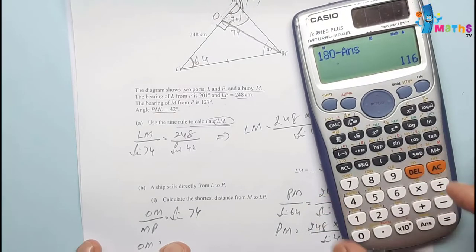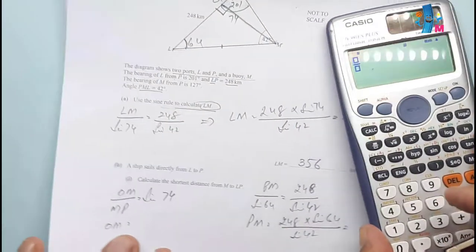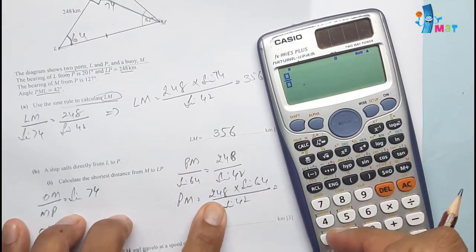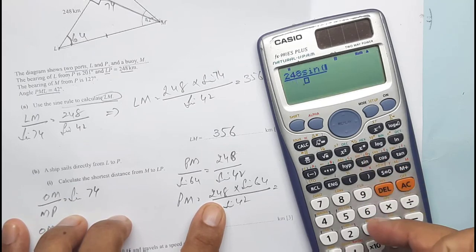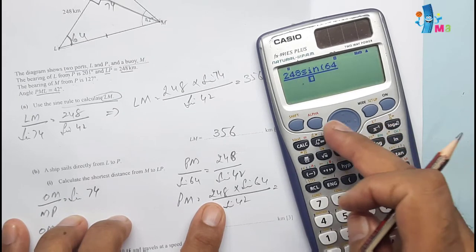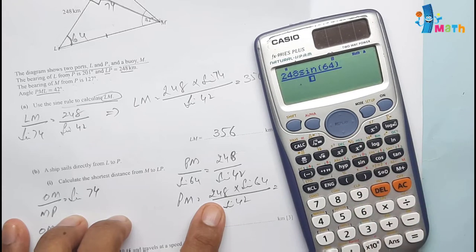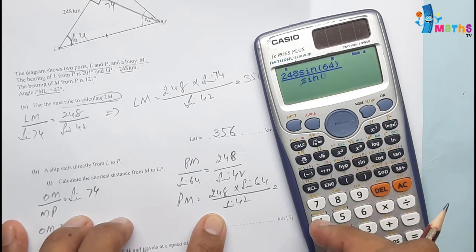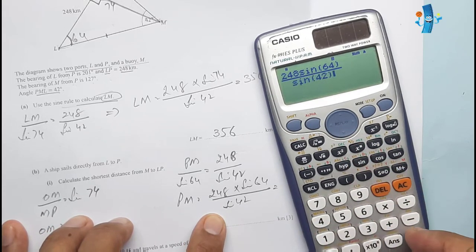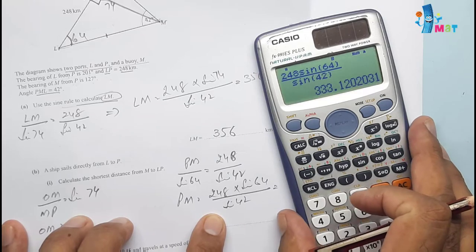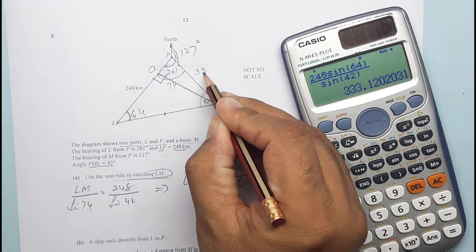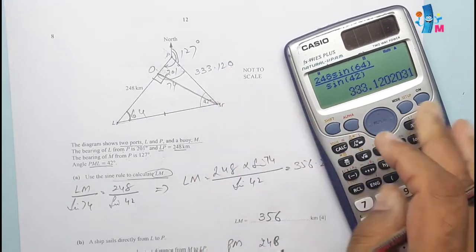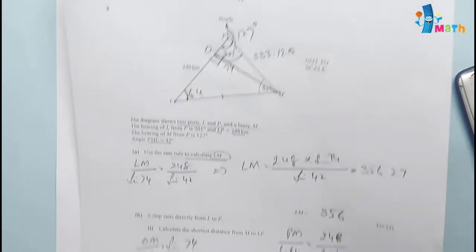We are using the calculator: 248 sine of 64 divided by sine of 42. So this will be 333.120. This is what we have calculated.